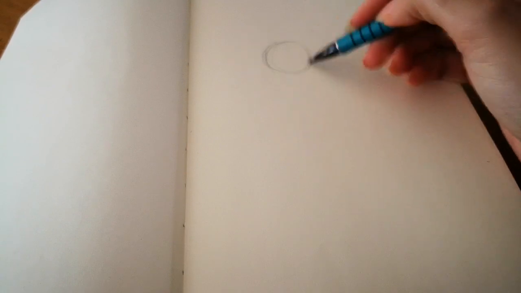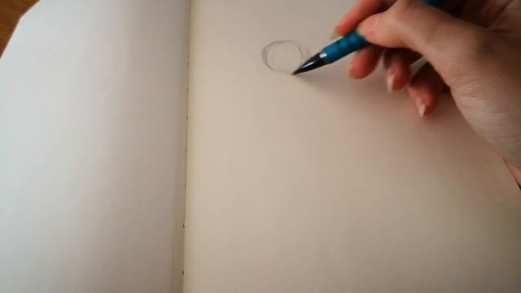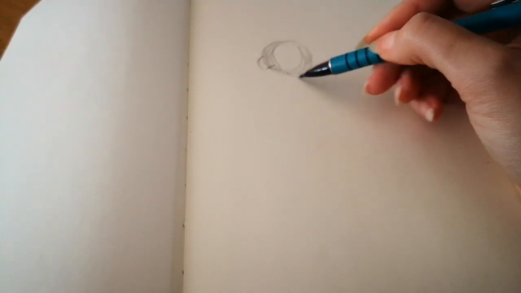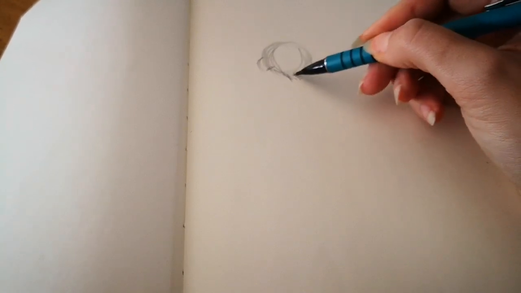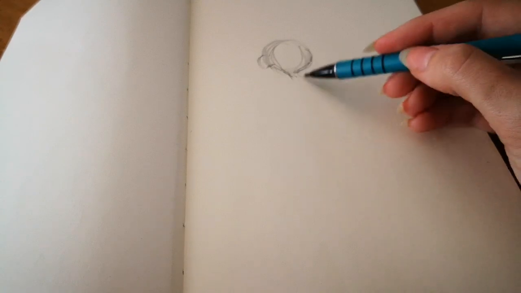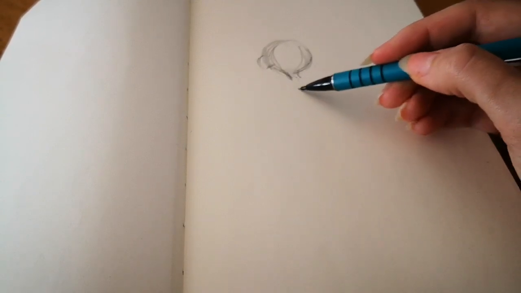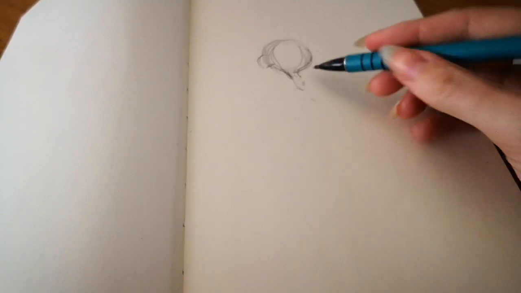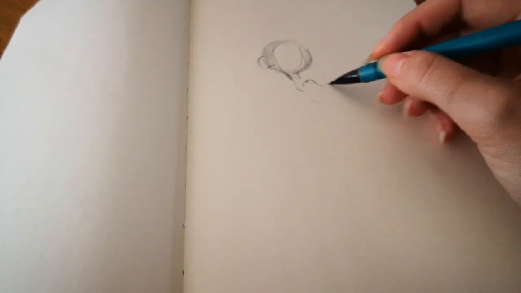So now we take out the head and try to figure out, okay, how does his body look? So if we just make a fairly loose shape of the head right here, I think you can already tell on the head that he's a little bit of a scrawny fella. So maybe he's quite skinny.